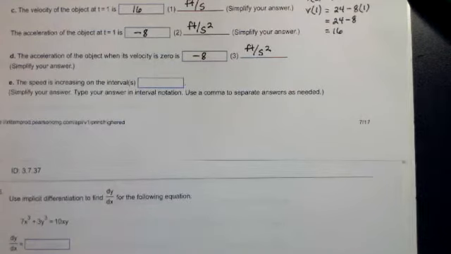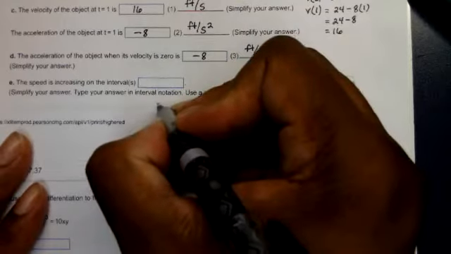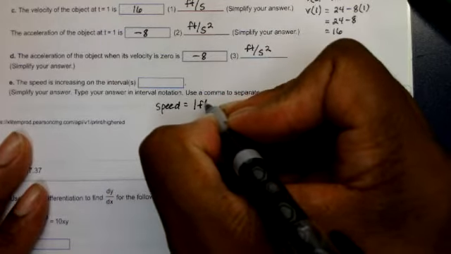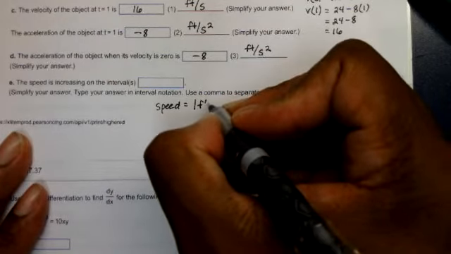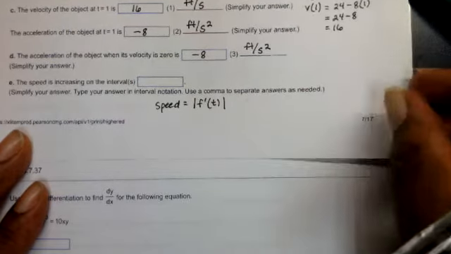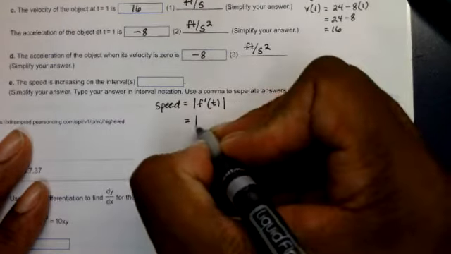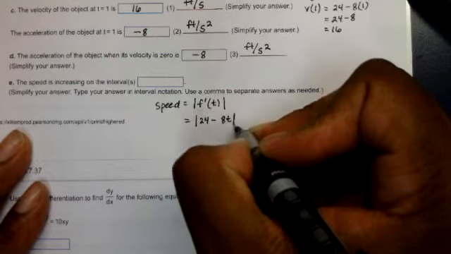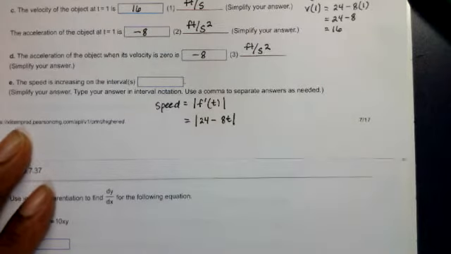And then part E is the speed is increasing on the interval. All right, if you recall, speed is actually the absolute value of f prime of t, which is actually the absolute value of your velocity function. And f prime of t was 24 minus 8t. So here we got the absolute value of 24 minus 8t. And this I'm going to graph on the graphing calculator.